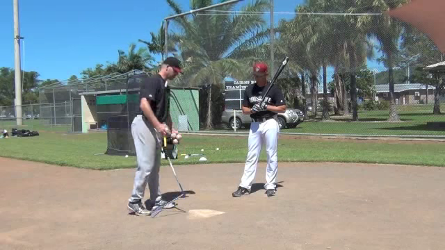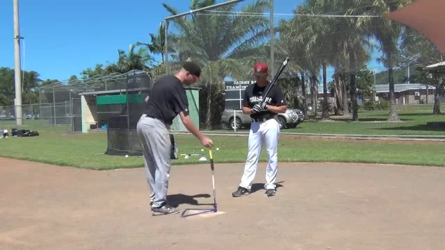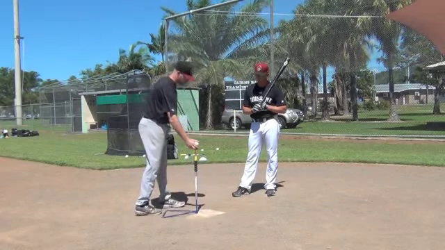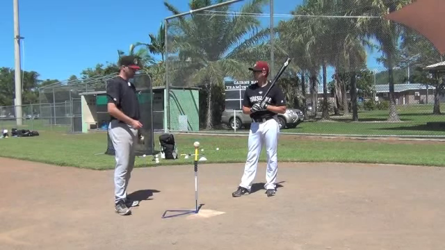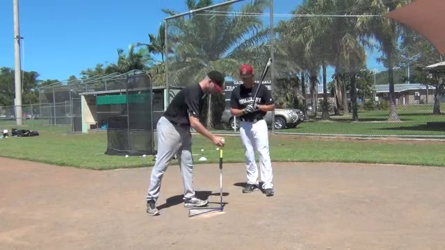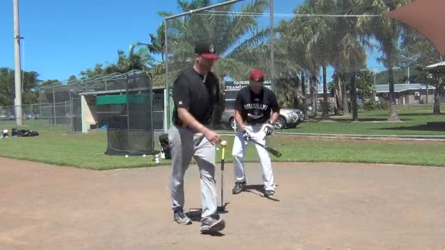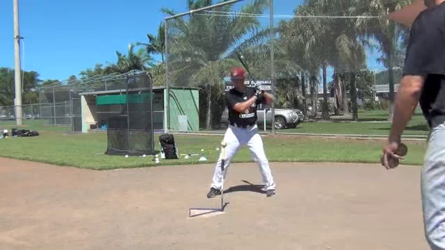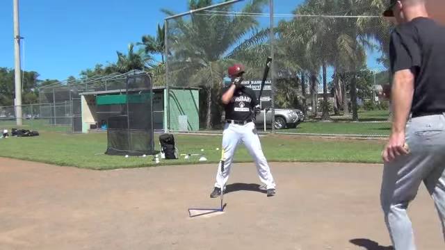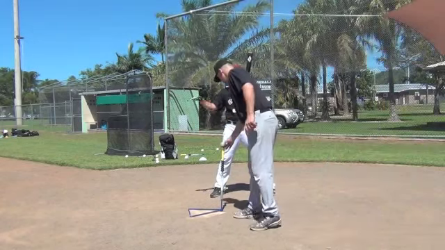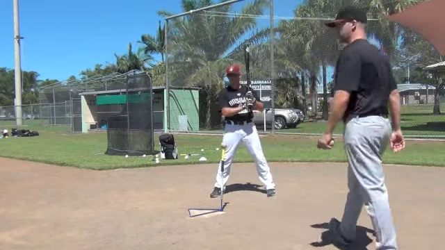So, as I said right from the start, it's important in this drill that you allow the athlete the freedom to stand anywhere they want in relation to the tee. So again, if they start here, let's put the ball there, let's hit some balls and see what happens. All right, so he hit it on the barrel, he hit it reasonably hard, but where did the ball go? Well, the ball went straight into the ground.